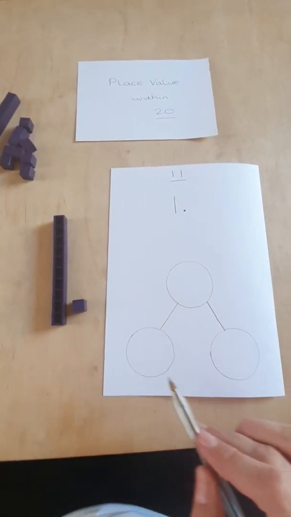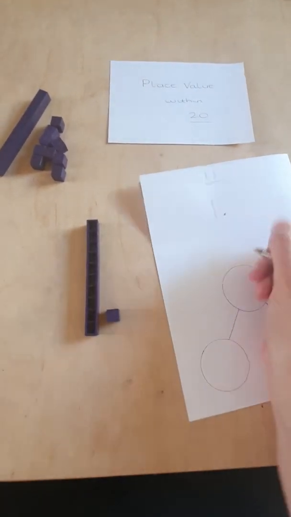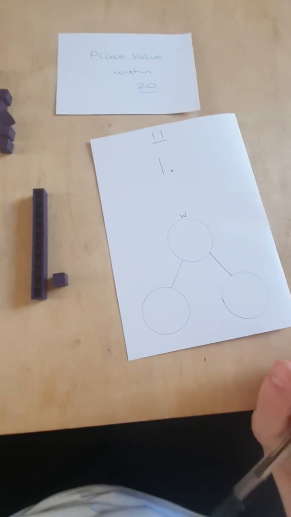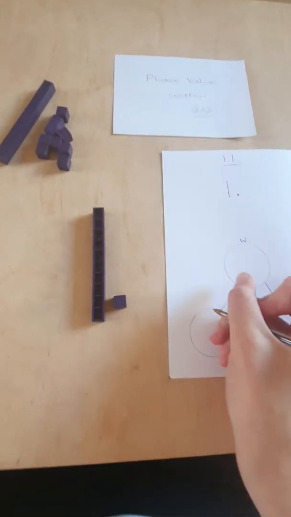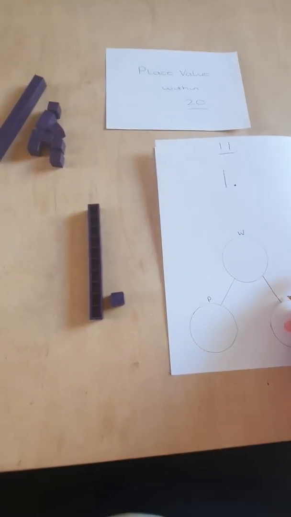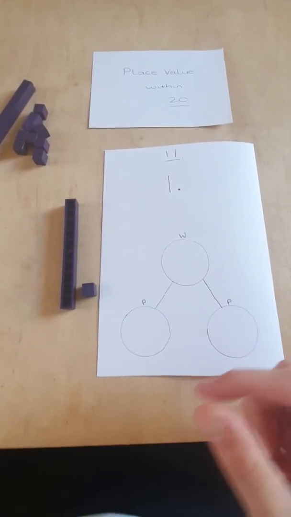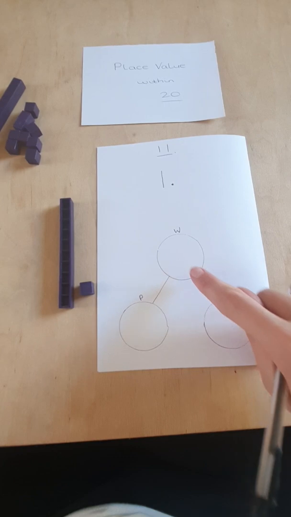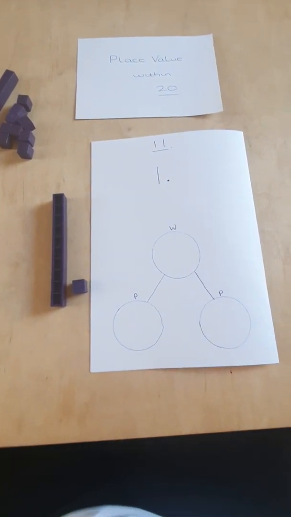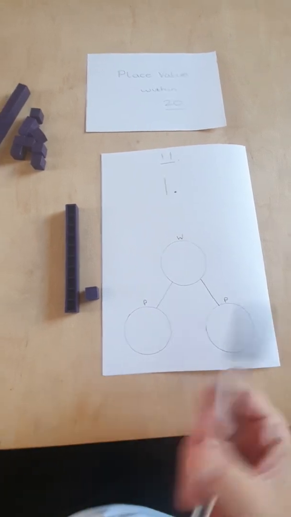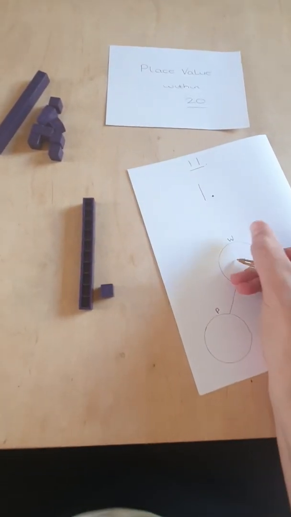Now when we're looking at the part whole model, we know that our whole is at the top, and then in these circles here we have our two parts. Okay, so when we're looking at place value, we can split up that number into the parts, and we're splitting it into 10s and 1s. So our whole number here is 11.